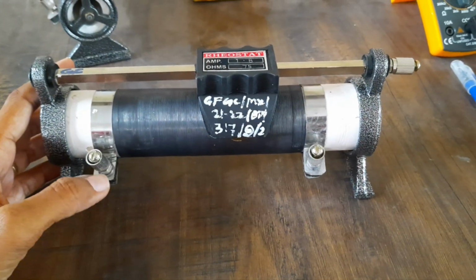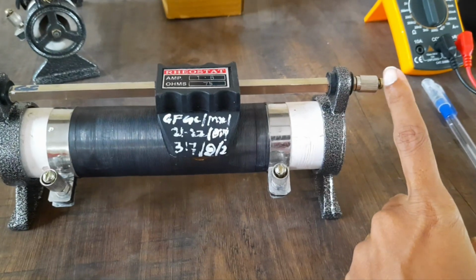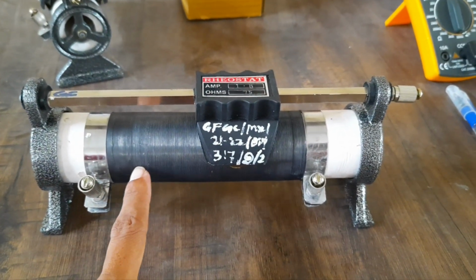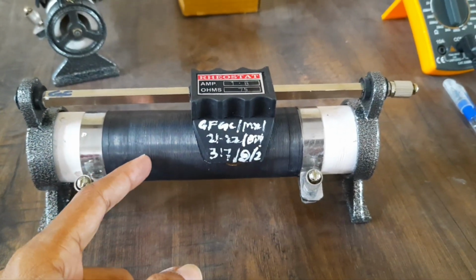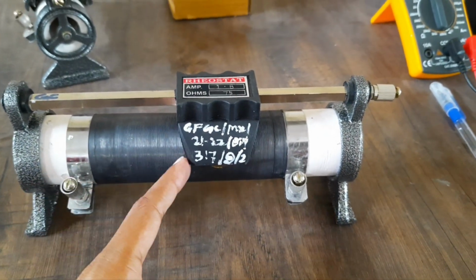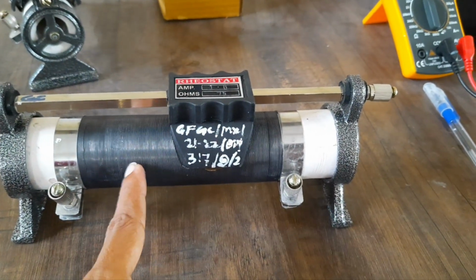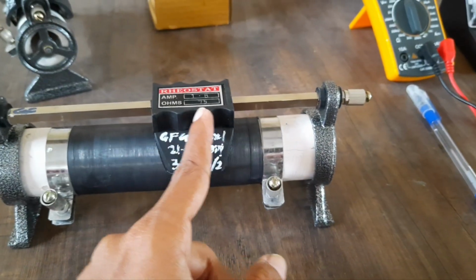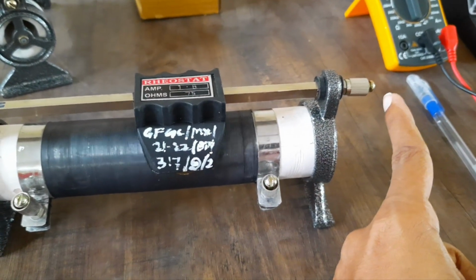So if you connect terminal 1 and this terminal 3, then the current is going to pass through this number of turns of the coil, up to where the wiper is. Up to here the current is going to pass through these turns, and it passes from this rod to this terminal 3.